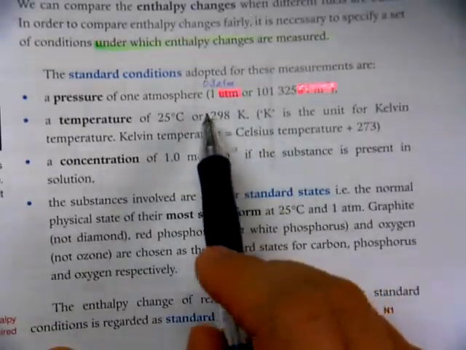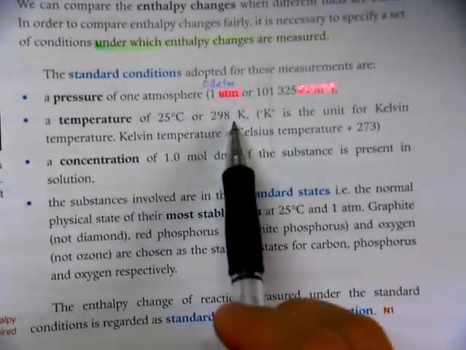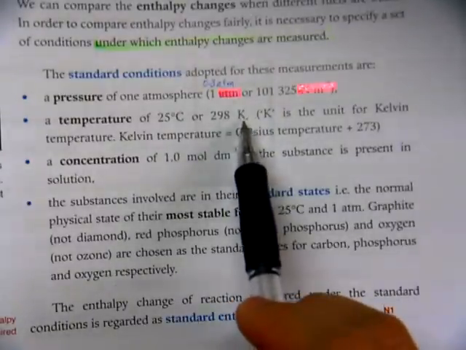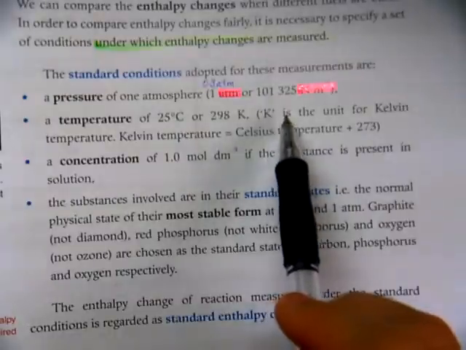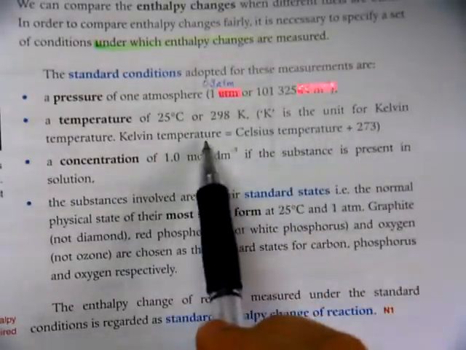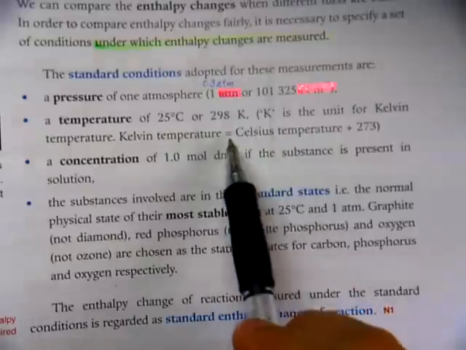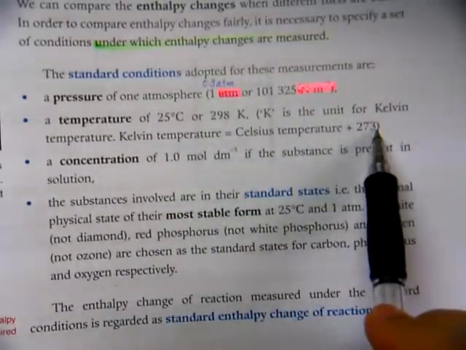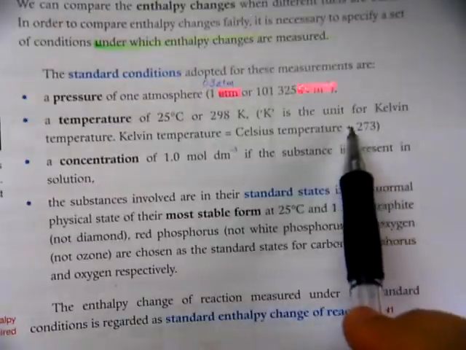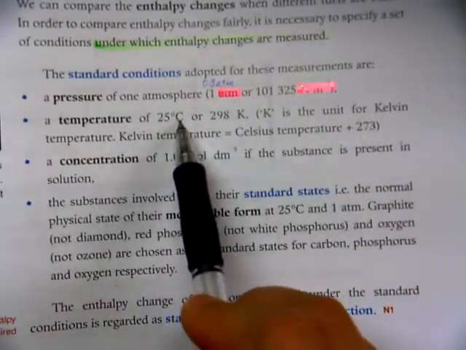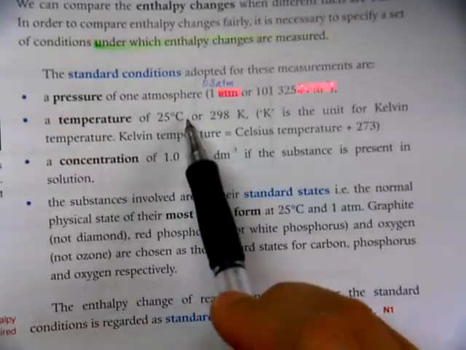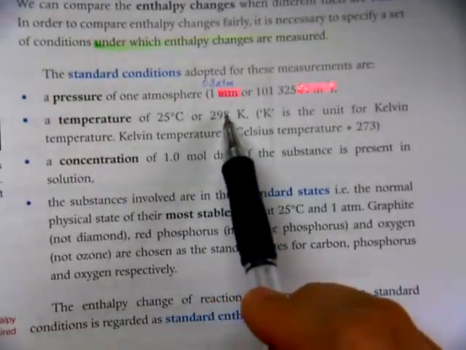Again, I must emphasize, for physics students, you know that temperature may be expressed in Kelvin unit. What is the meaning of Kelvin? Kelvin temperature is equal to Celsius temperature plus 273. That means 25 degrees Celsius is equal to 25 plus 273 Kelvin, therefore 298 Kelvin.